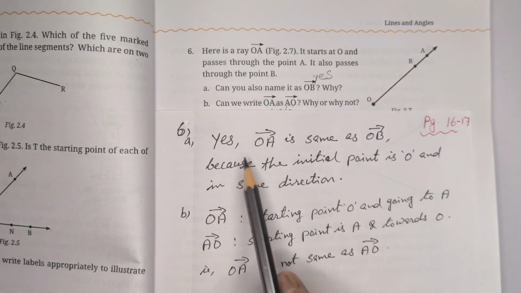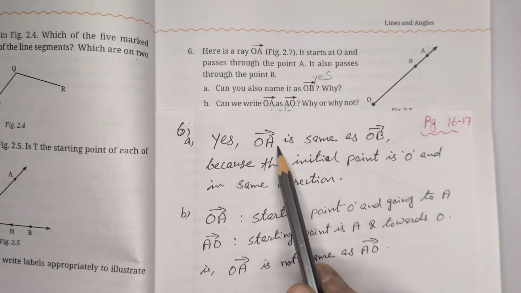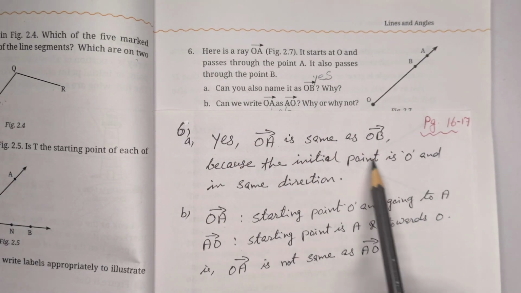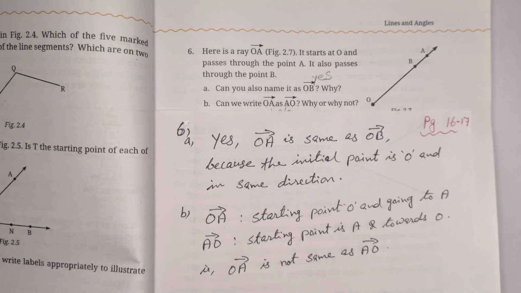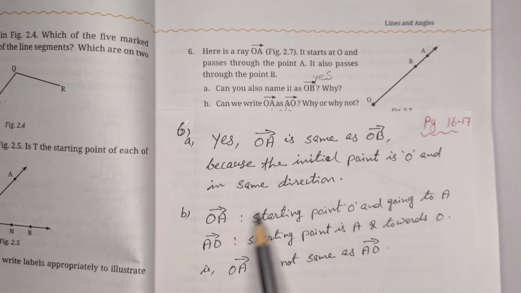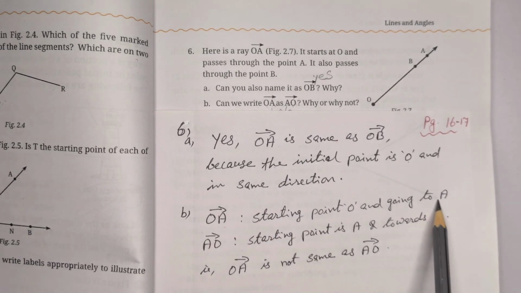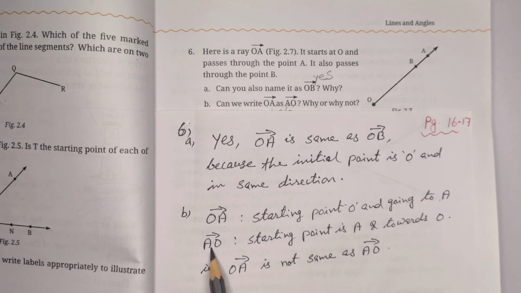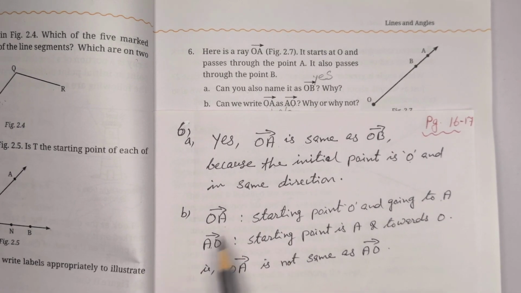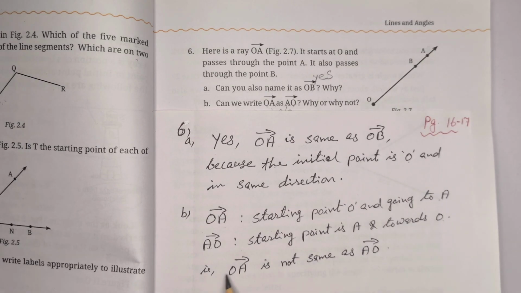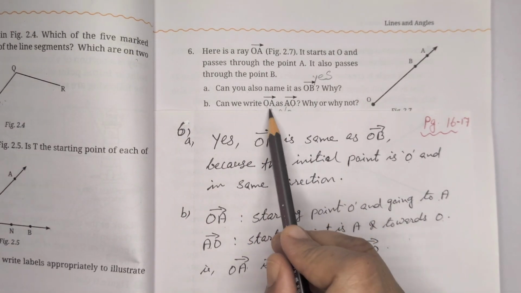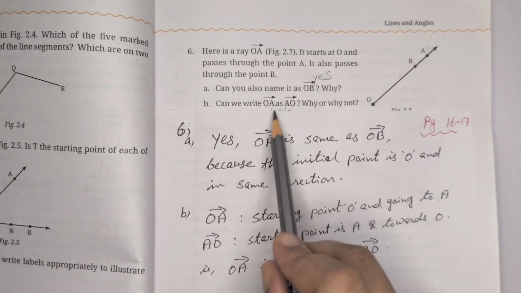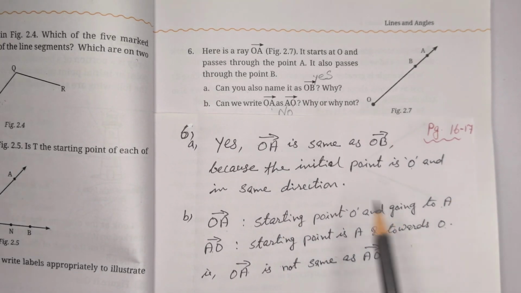This answer we can write in sentence form the same way. First, yes, OA is the same as OB because the initial point is O and the direction is the same. Second case, OA means the starting point is O and going to A. AO means the starting point is A and towards O, which means the direction from O to A is not the same as from A to O. That's why we cannot write OA is equal to AO. These are opposite directions. So write it there now.